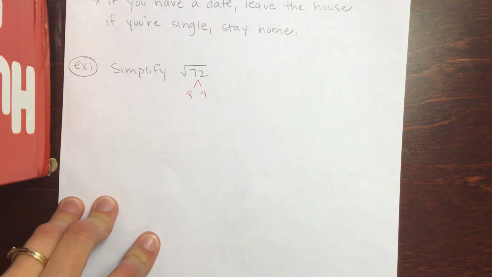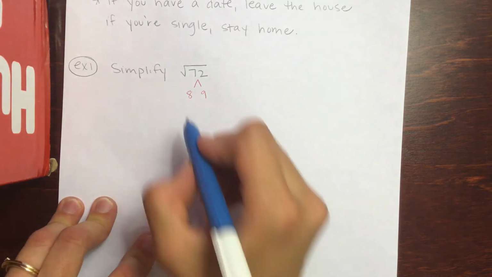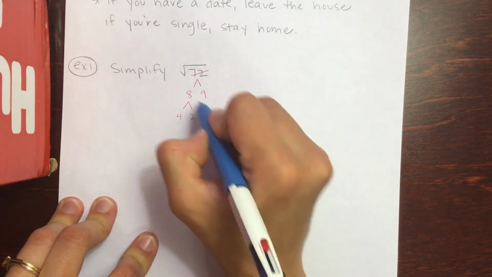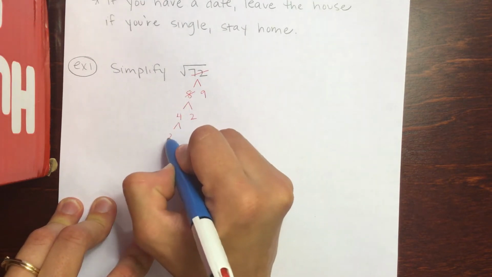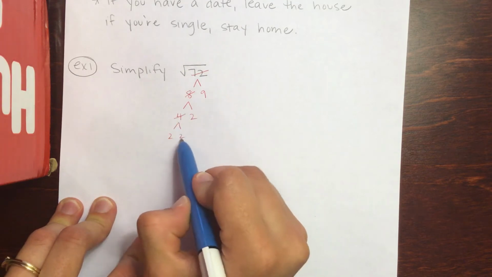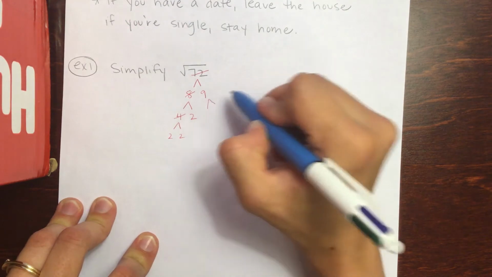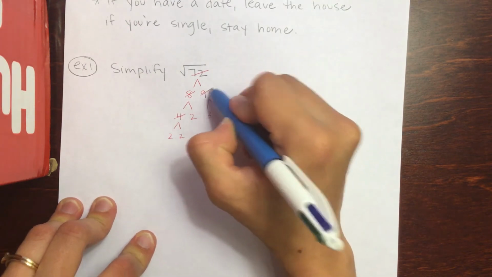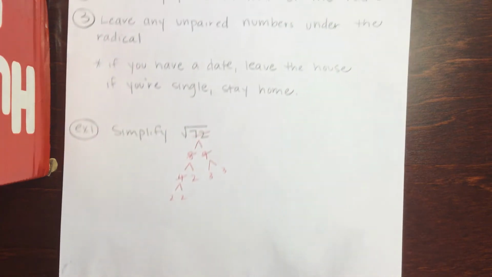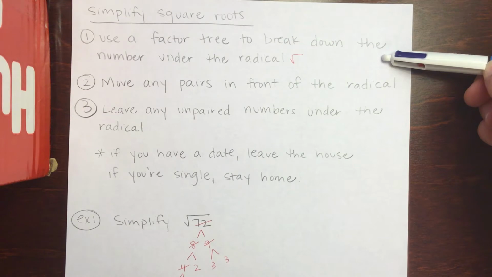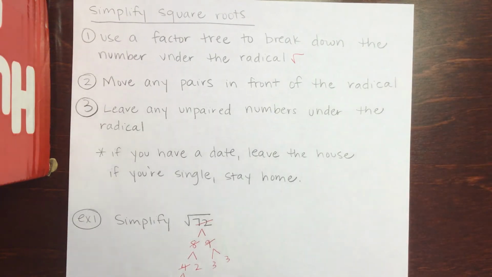72 breaks down into, I'm going to use 8 and 9 for this example. 8 can break down into 4 and 2. 4 can break down into 2 and 2. None of these numbers break down any further, but I need to go back and check: 9 can break down into 3 and 3. So step one, use a factor tree to break down the number under the radical. Done. Now move any pairs out front and leave any unpaired numbers underneath.